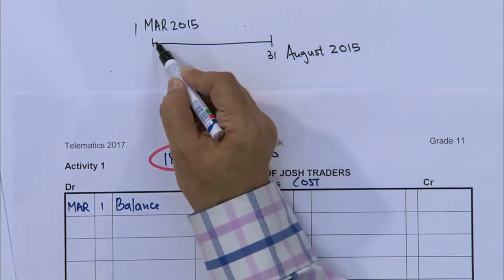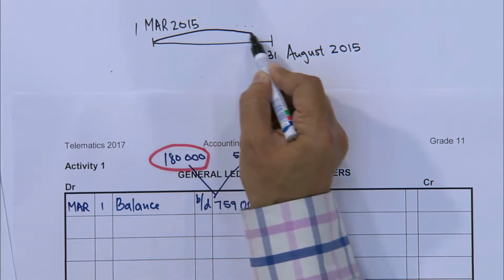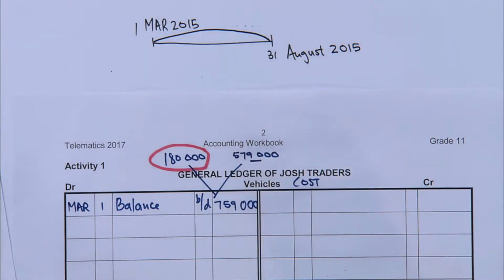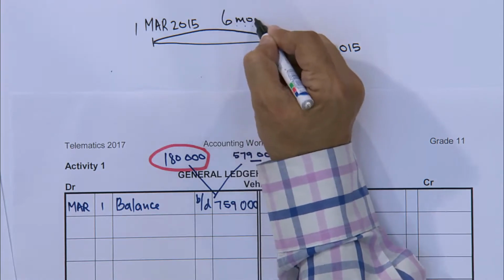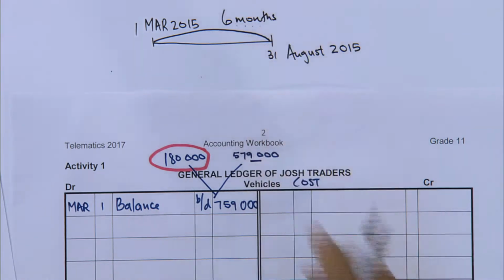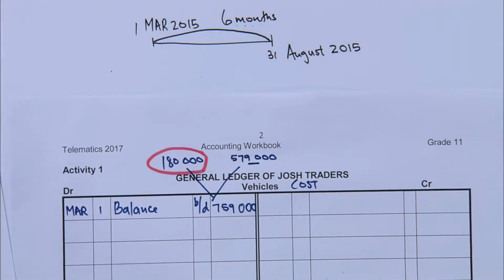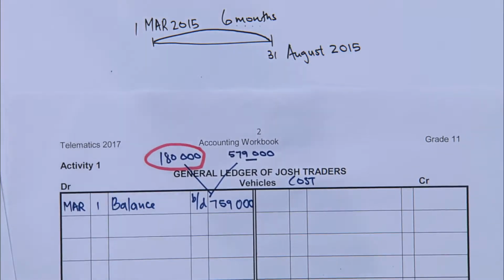But now I have to count the number of months from the 1st of March until the 31st of August. If I count from the 1st of March to the 31st of August, I see that we have the vehicle for 6 months. So if we have the vehicle for 6 months before we're selling it, then it means that we have to calculate depreciation for 6 months only on the vehicle that we are going to sell. Okay, I'll repeat that.